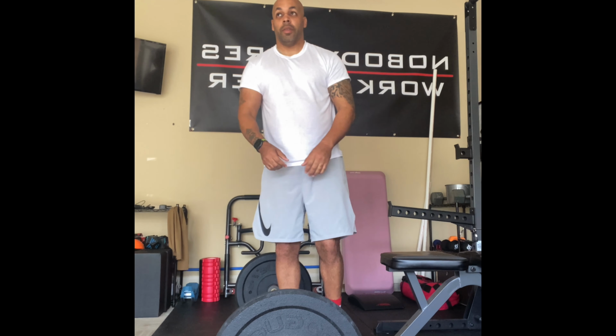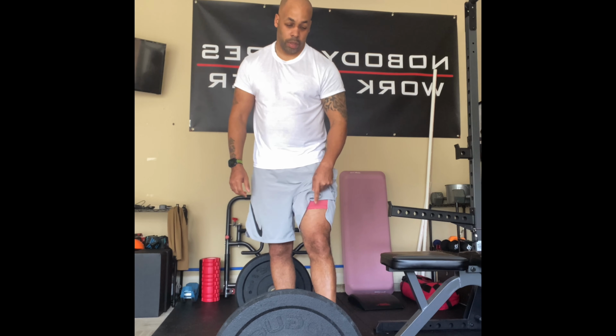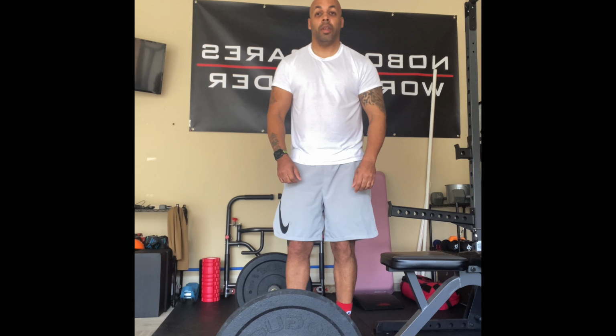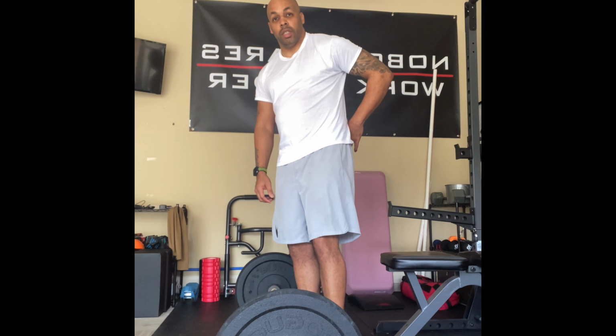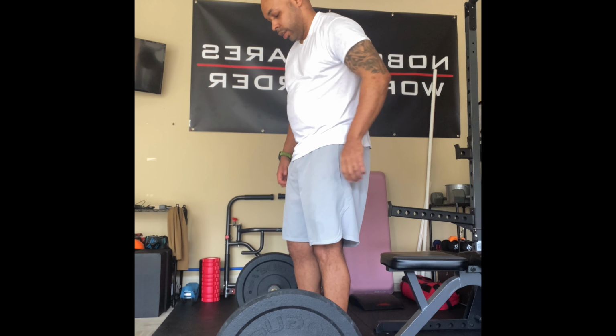So jerking the bar is another common mistake. Okay, so jerking the bar, meaning that my lats are not tight, and I'm using my arms essentially just to try to pull the weight up, which is essentially going to destroy my lower back.